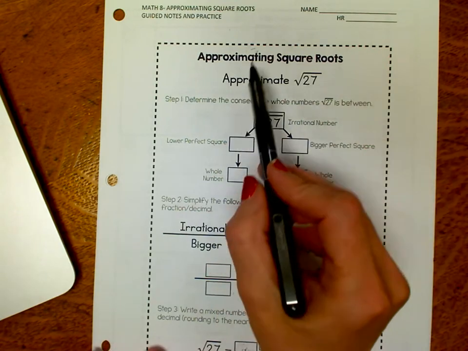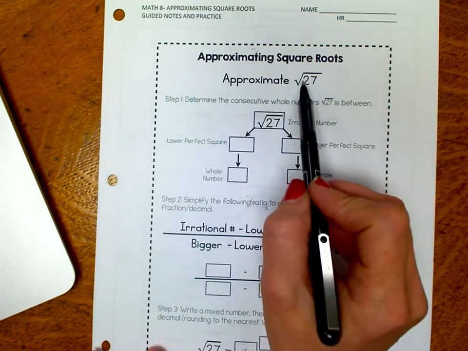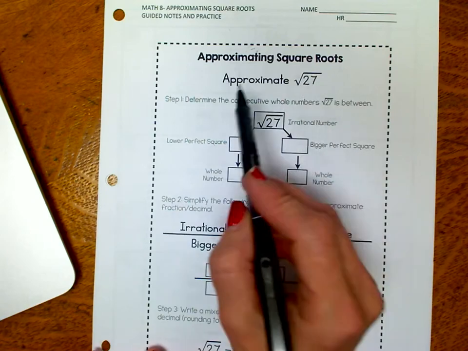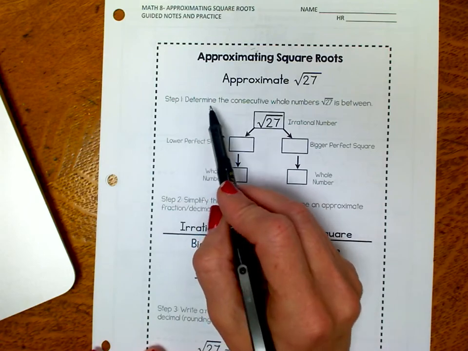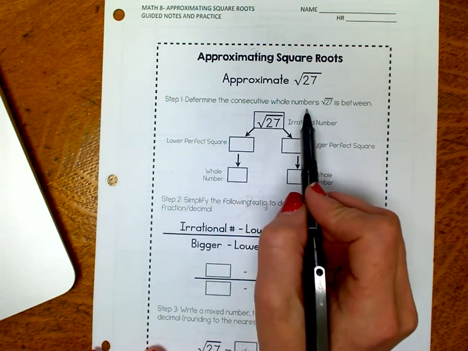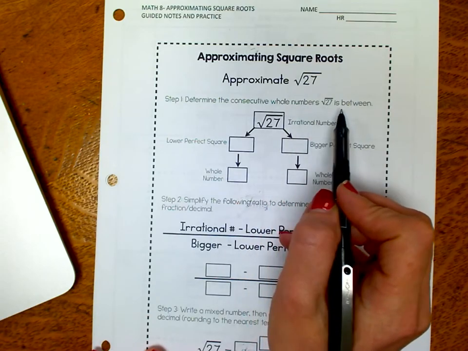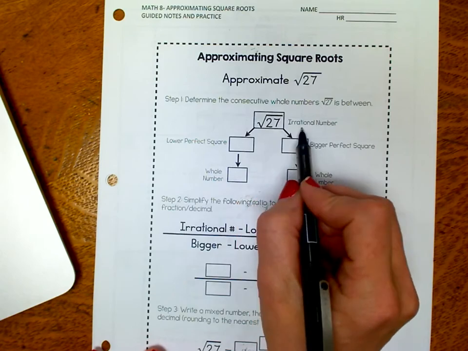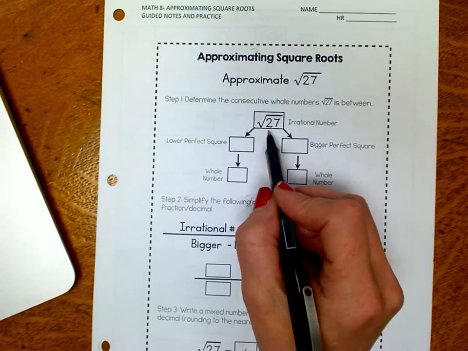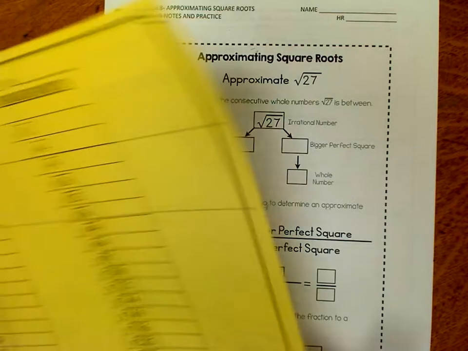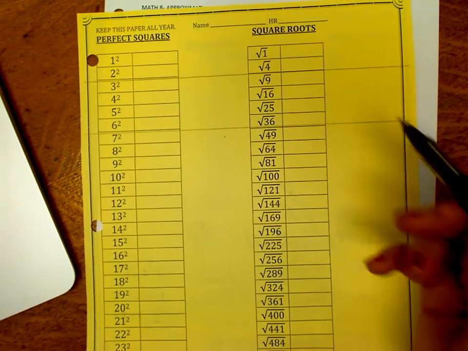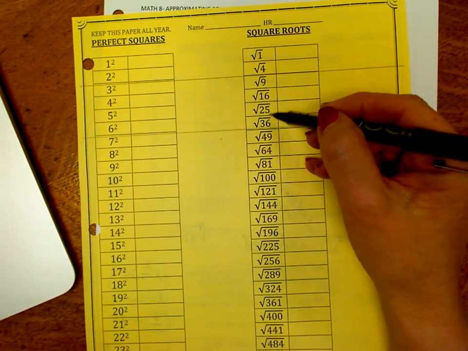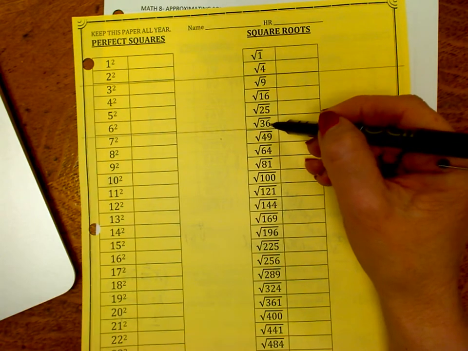So here's our problem. We're going to approximate the square root of 27. Step 1, determine the consecutive whole numbers the square root of 27 is in between. So the square root of 27 is the irrational number. You're going to use your yellow sheet. The square root of 27 falls between the square root of 25 and the square root of 36.